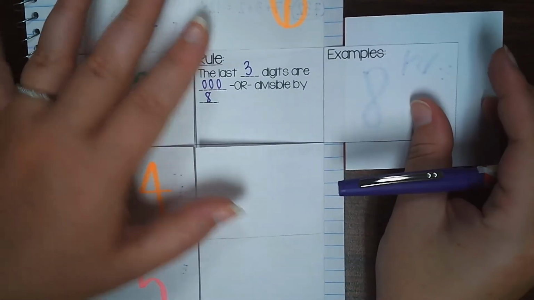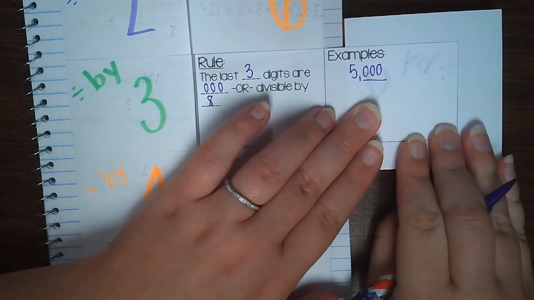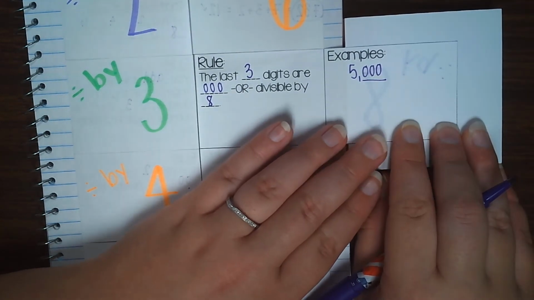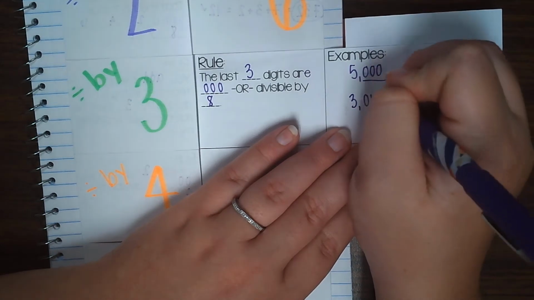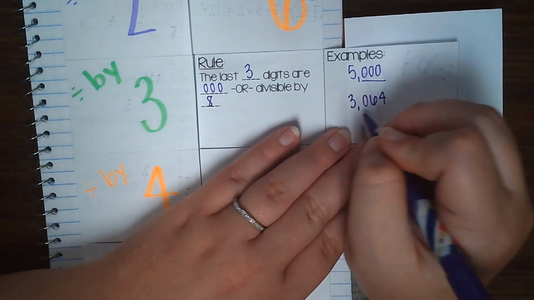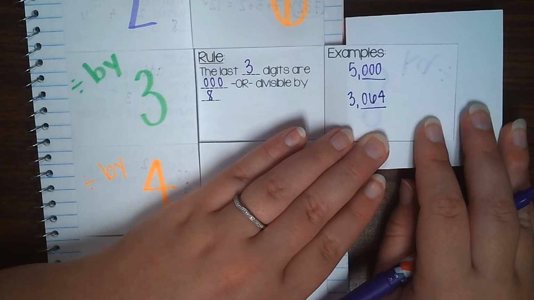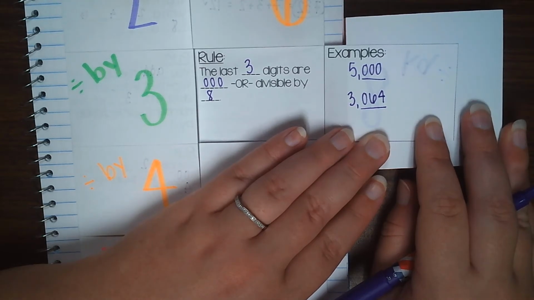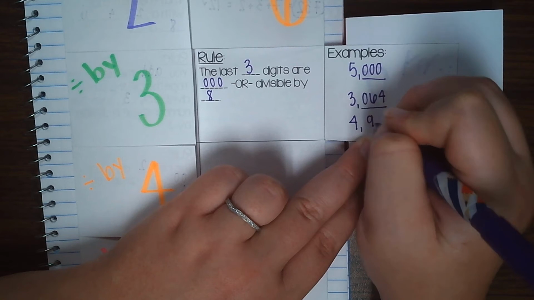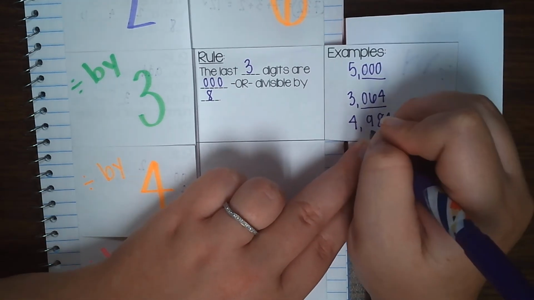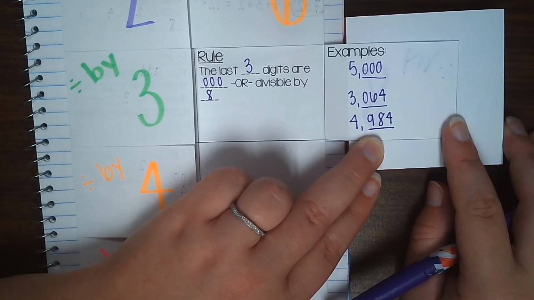So for example, 5,000. It ends in 000, so we know that it's divisible by 8. Another example is 3,064. I know that 64 is divisible by 8, so 3,064 is divisible by 8. Another example would be 4,984. 984 is divisible by 8, so 4,984 is divisible by 8.